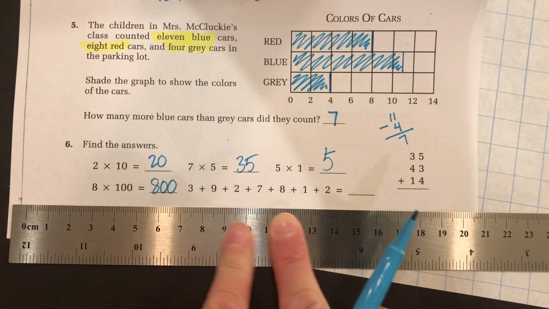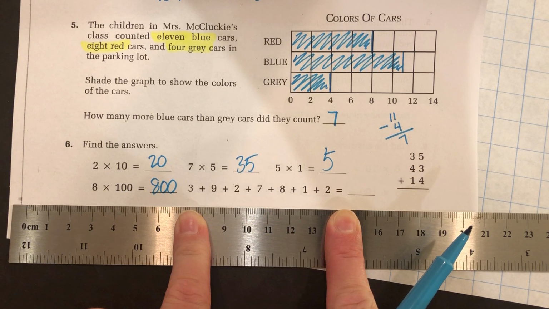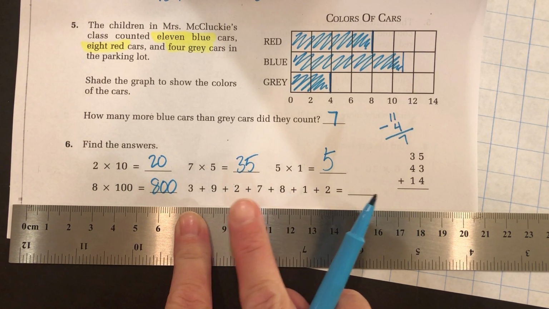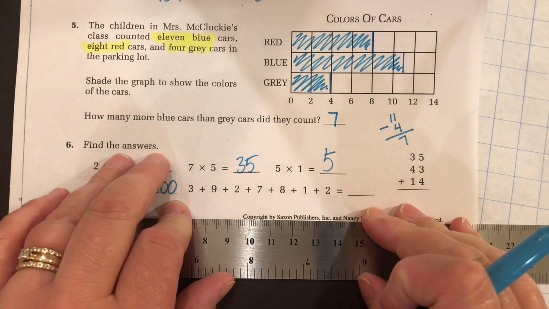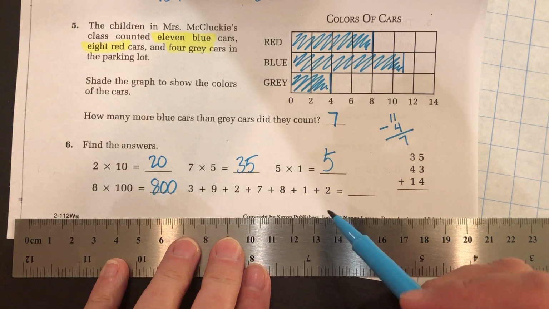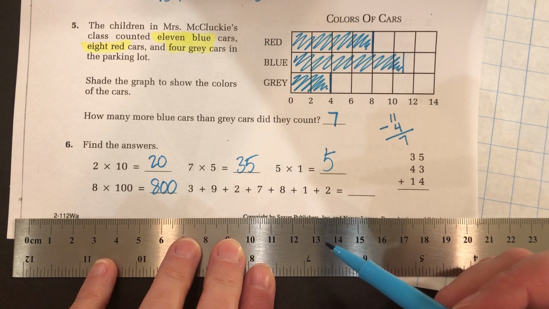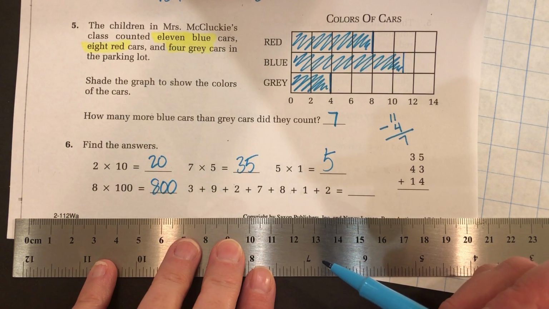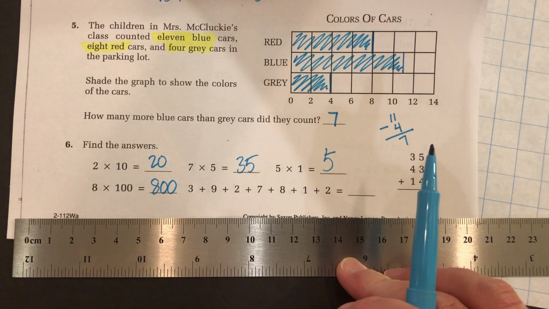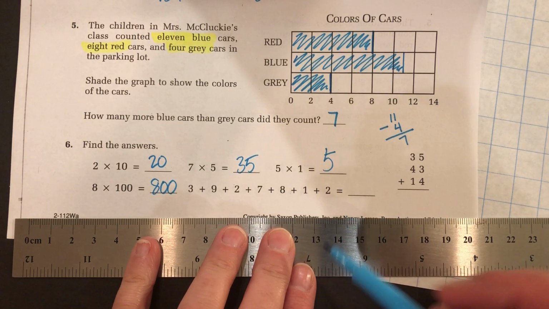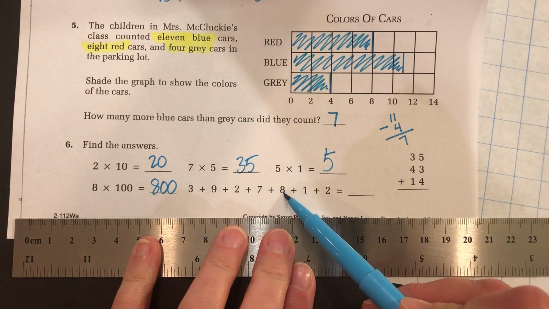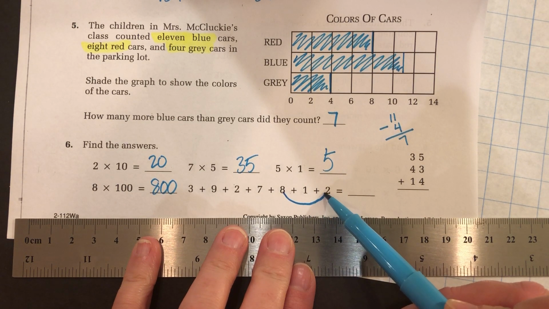Now, when they give me a really large addition problem where it's just single digits, I always want to find groups of 10. So the quicker you can learn to find groups of 10 and adding, the easier adding will be. So first one I recognize is 8 plus 2.